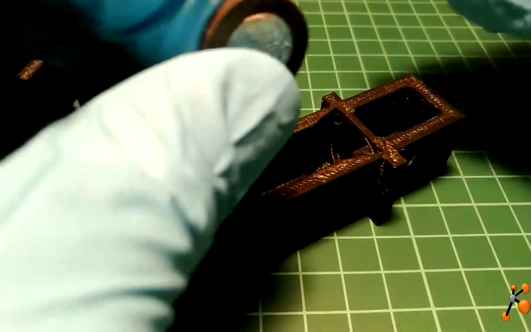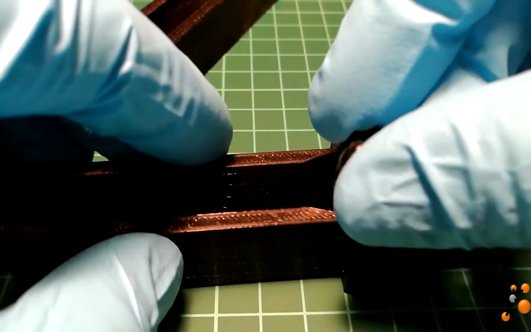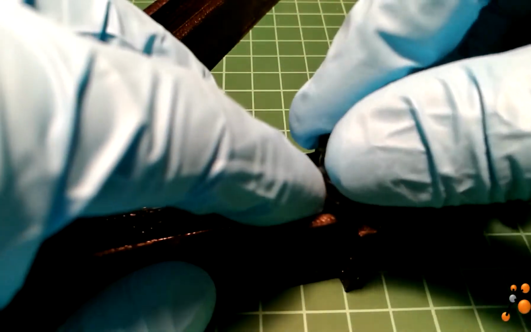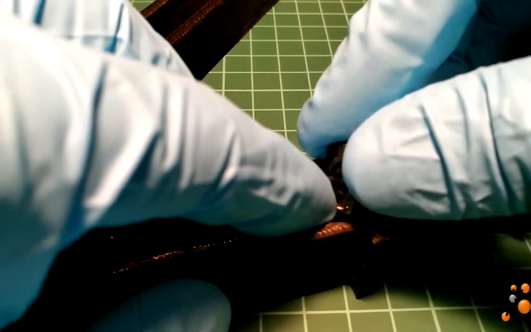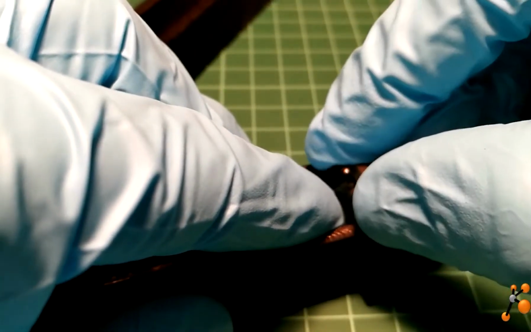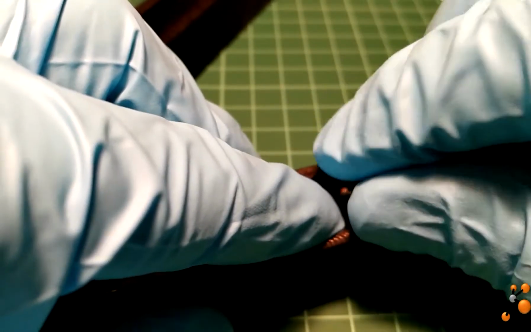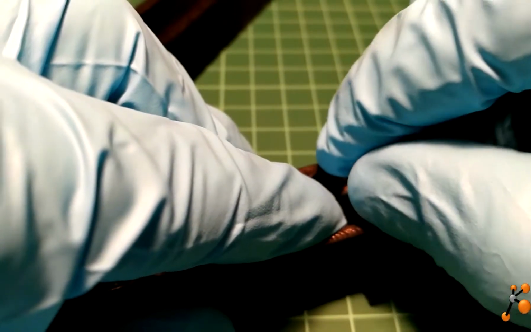So now I will insert it here. So this is the tricky part. Slowly, with some rotation.